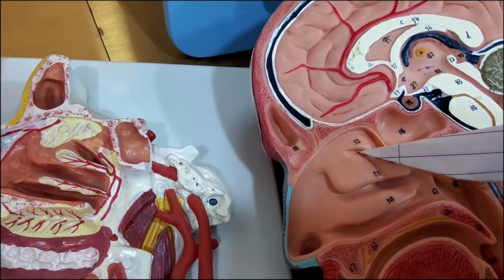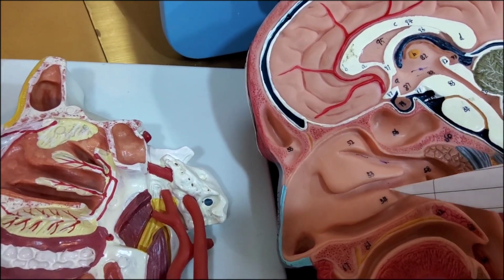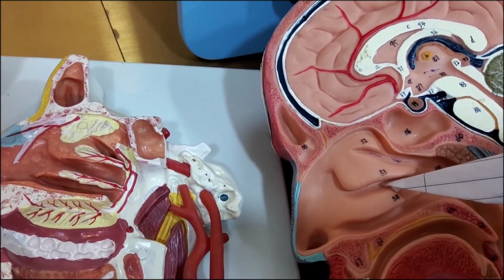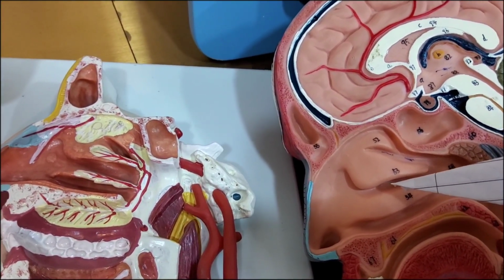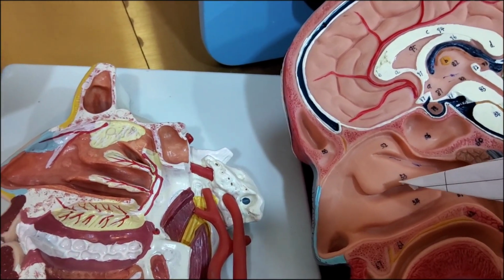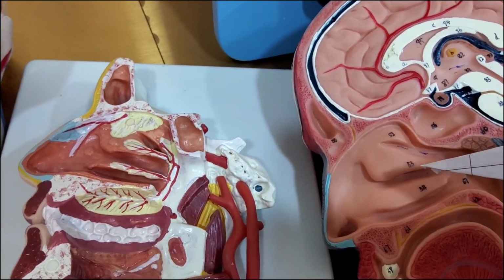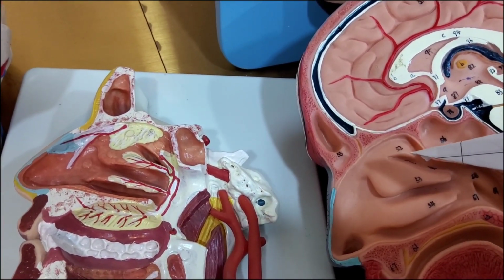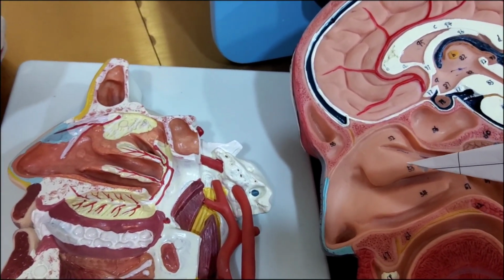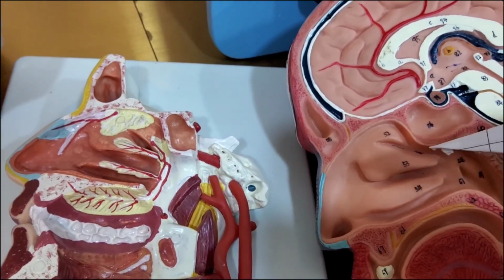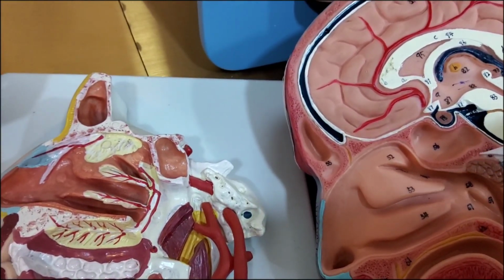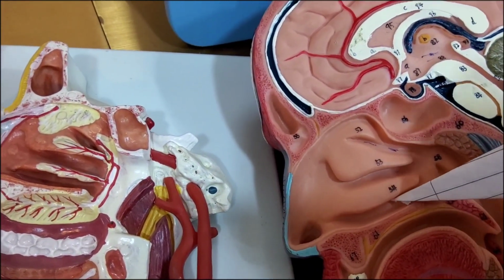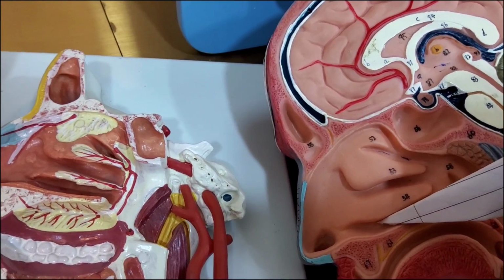Here we have superior nasal meatus, middle nasal meatus, and inferior nasal meatus. What is the anatomical importance of these meatus? Firstly, to increase the surface area for warming the air, and the second one is the opening of the paranasal sinuses during this meatus, also opening of the nasolacrimal duct. I would like to mention that the nasolacrimal duct opens in the inferior meatus.